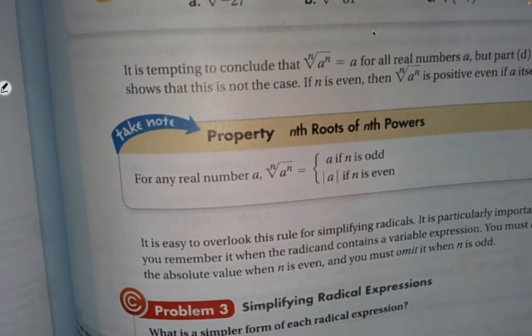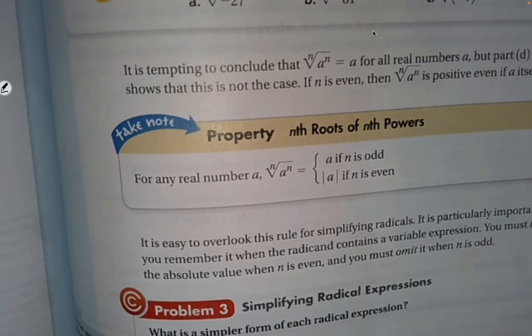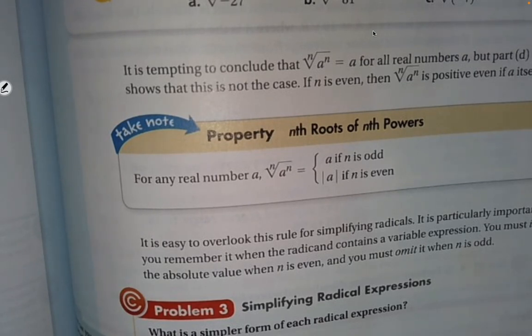I honestly think once we get to the test, I can't remember that there's any on there like that, but I'll go ahead and teach it. Just don't freak out if we don't quite understand the absolute value bars. But there's these rules, and it just says you just write this if n is odd. But you would use the absolute value bars if the n is even. I'll show you some examples in a second on what it's talking about, okay?